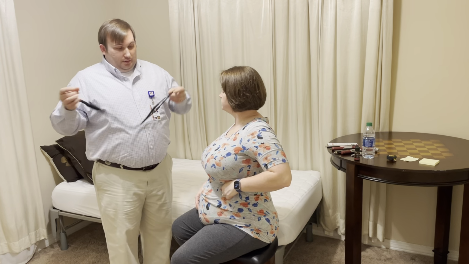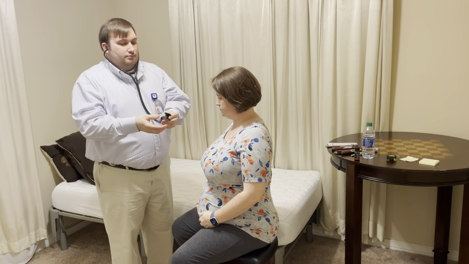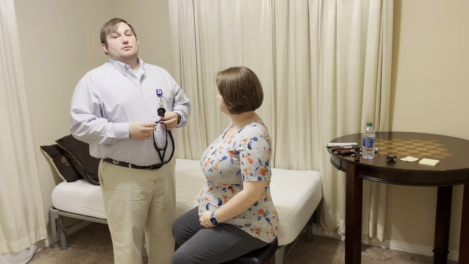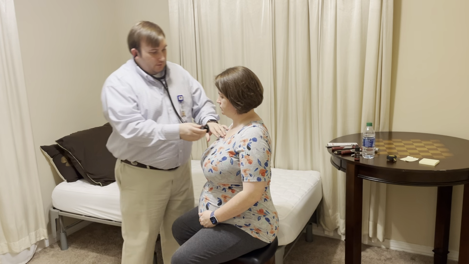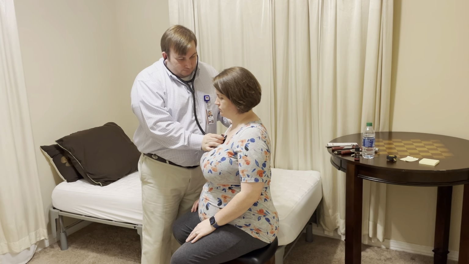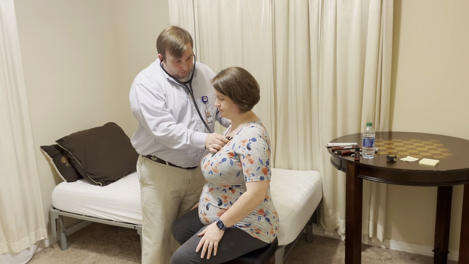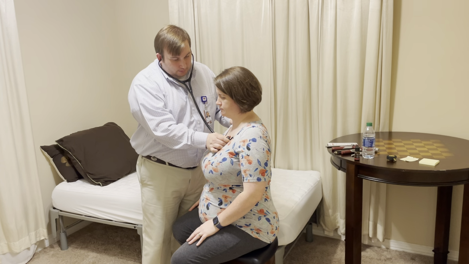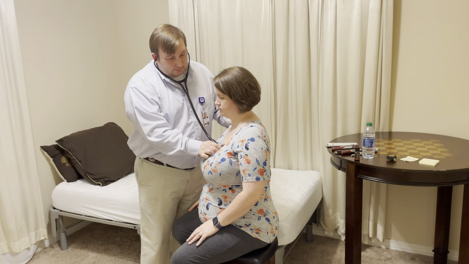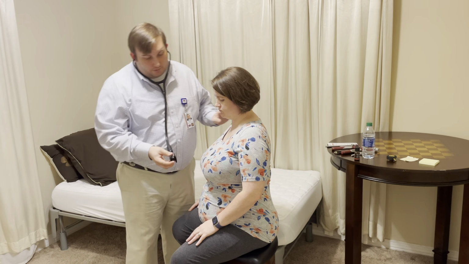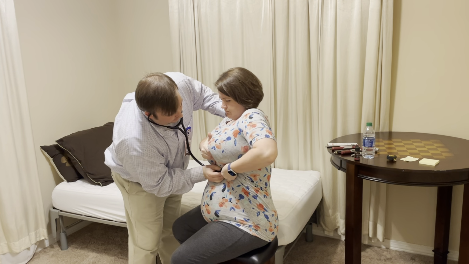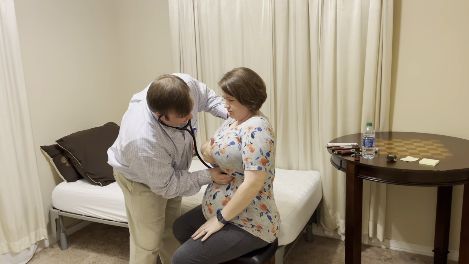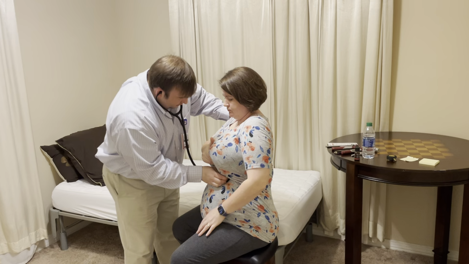Now I'm going to go ahead and listen to her heart sounds. Oh, sorry, no heaves or thrills noted at either. Okay, just breathe normal. Aortic, pulmonic, Erb's point. Tricuspid would be at the 4th intercostal space, and then I'm going to go ahead and check the 5th intercostal space. There we go. Okay, good job.